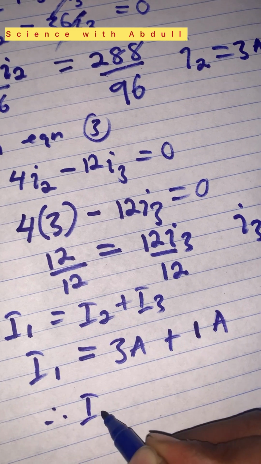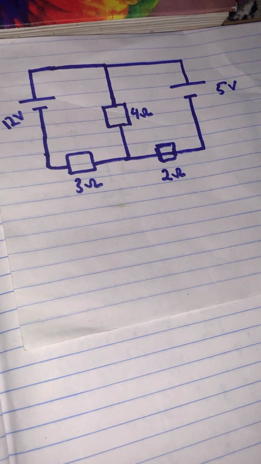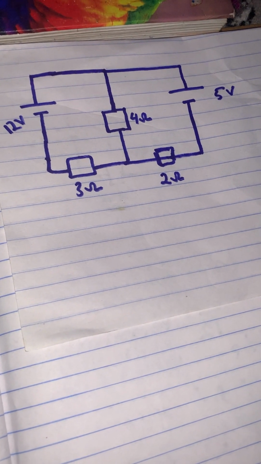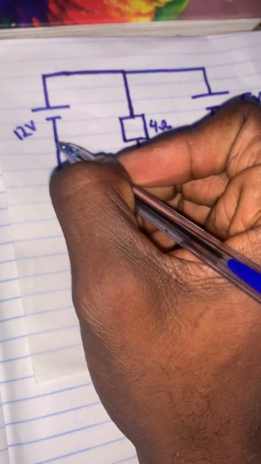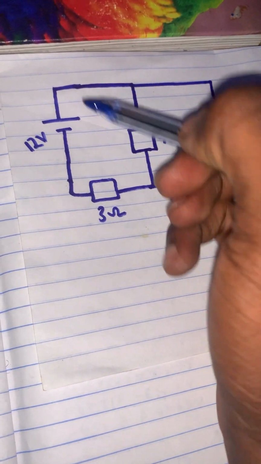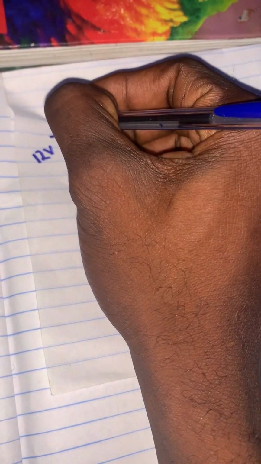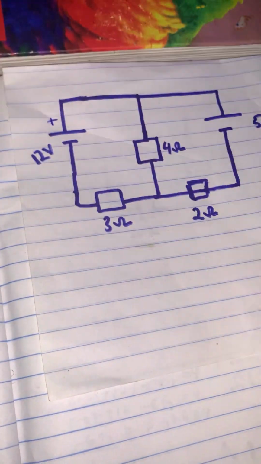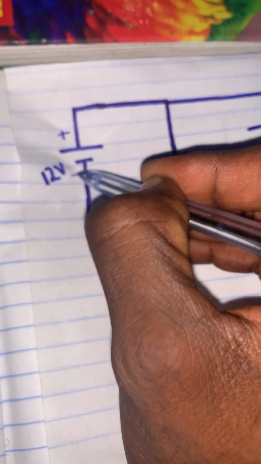In this circuit we also don't have sign conventions. Pause the video and try to put the sign convention by yourself. Okay, let's do it. In this battery, here is the short terminal and here is the long terminal. The long terminal we always assign the positive sign, and on the short terminal we put the negative sign.